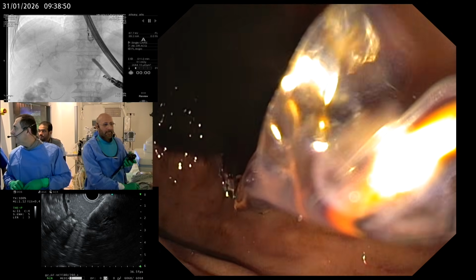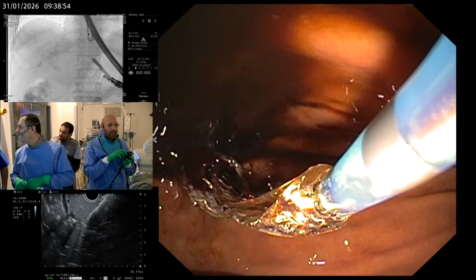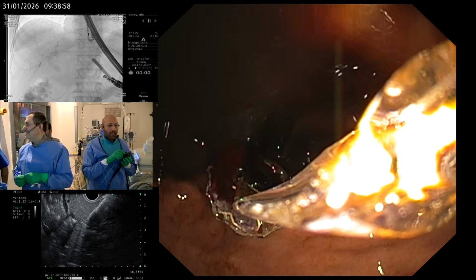Yeah. You need PTC with advanced EUS now, with a method for manipulation. No, you don't need PTC. You just need an advanced endoscopist.